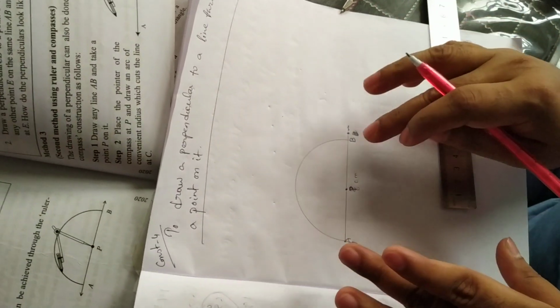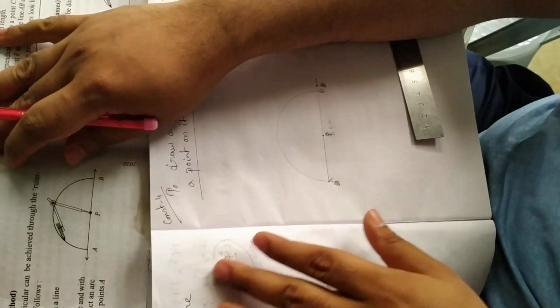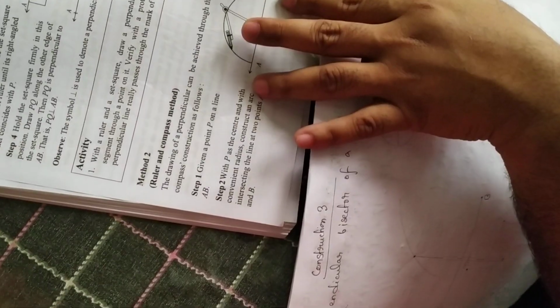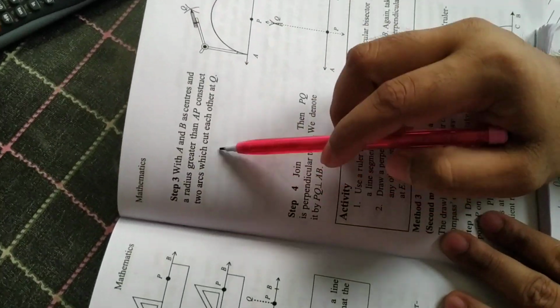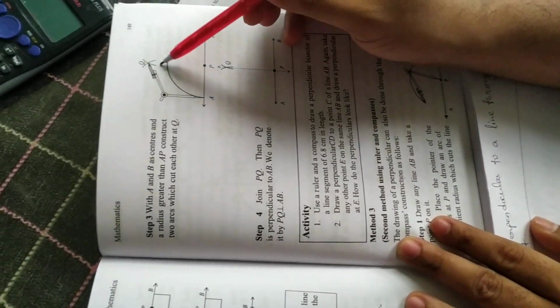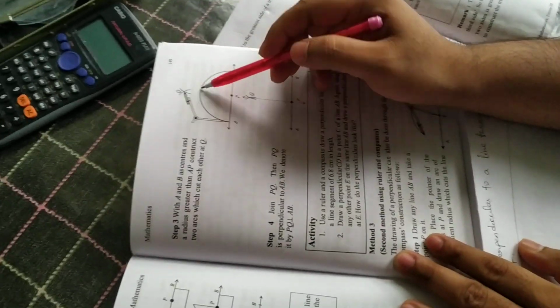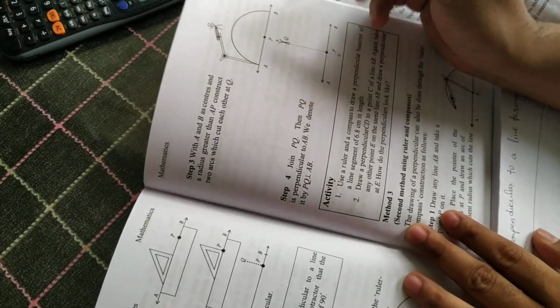After doing it, what does it say? With P as the center, with convenient radius, construct an arc intersecting the line at 2 points A and B. So we have cut in A and B. Now with A and B as centers and a radius greater than AP, construct two arcs which cut each other at Q. So from A we draw an arc, from B we draw an arc. After this we draw a straight line which cuts point P. So that's the perpendicular, that's it.